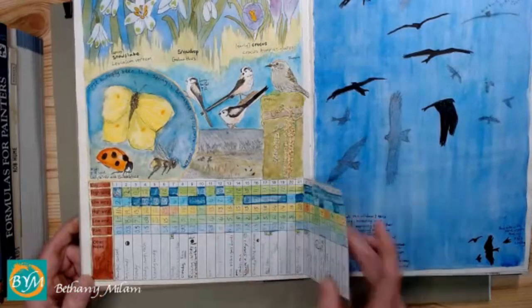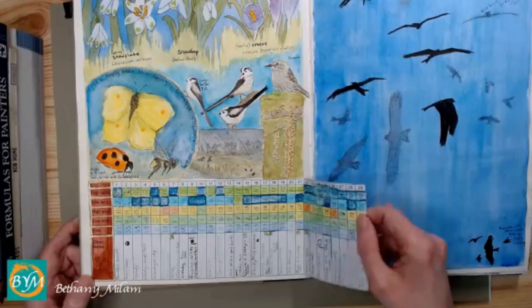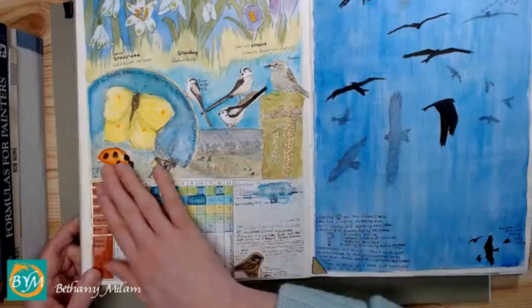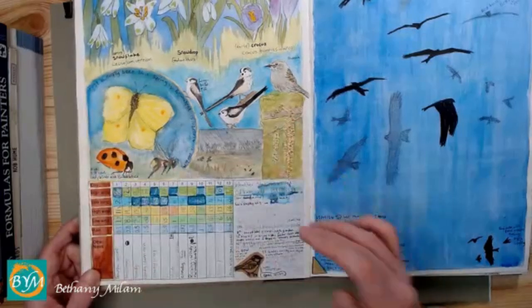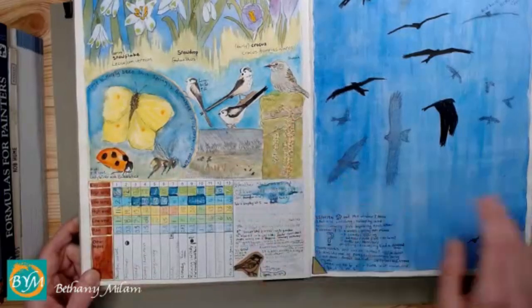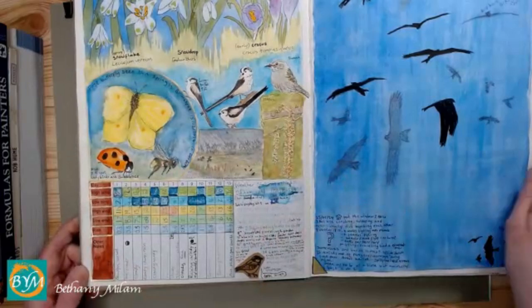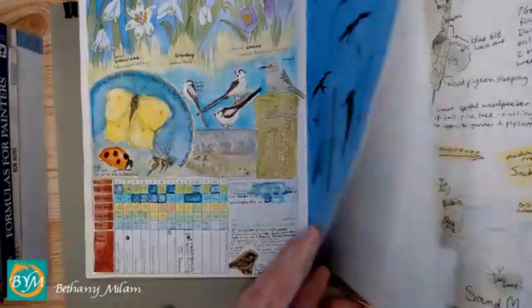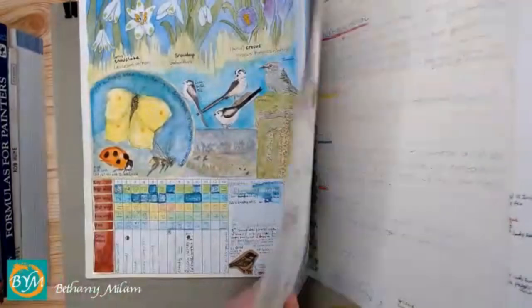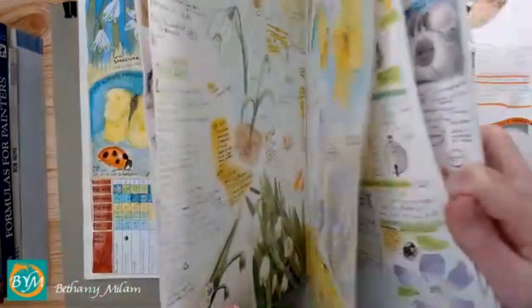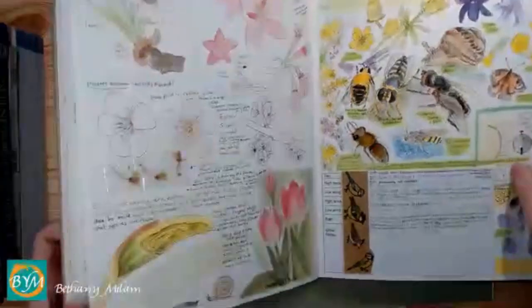So if you're using printed template paper, sort of just ordinary printer paper, don't put wet media on it. It doesn't work very well. Okay, so learn from February. And we go on to March.